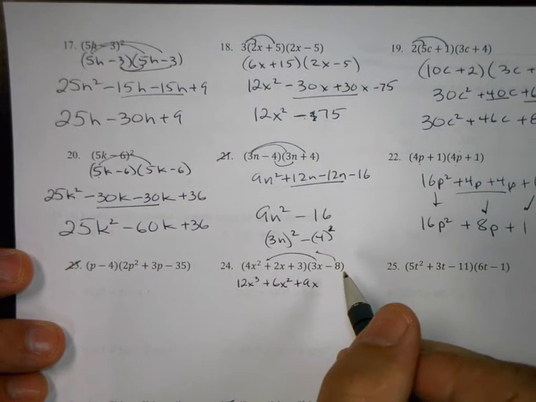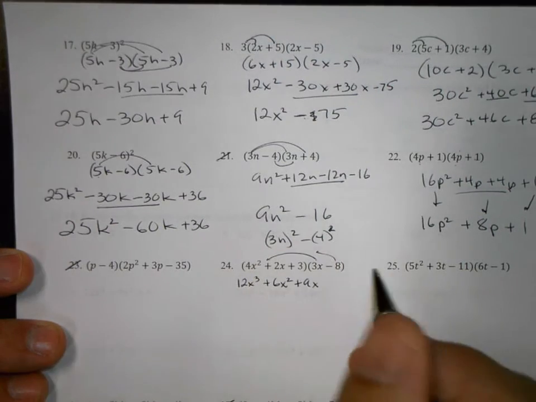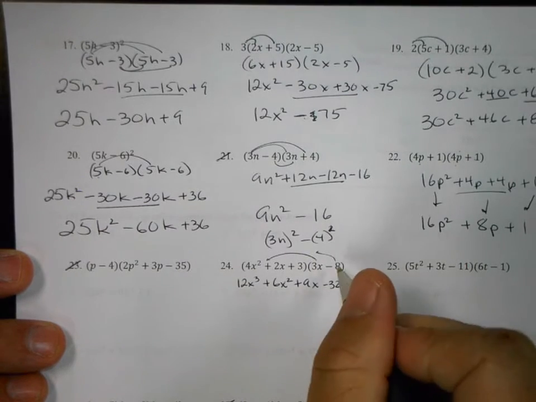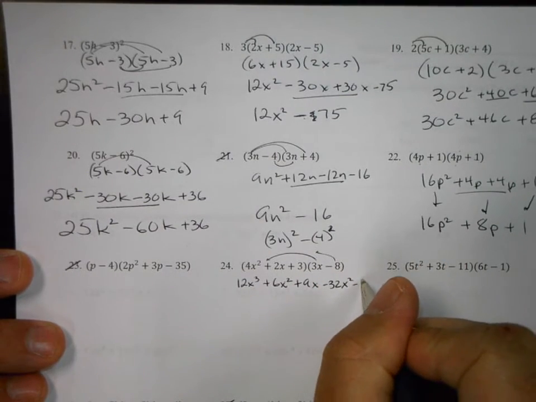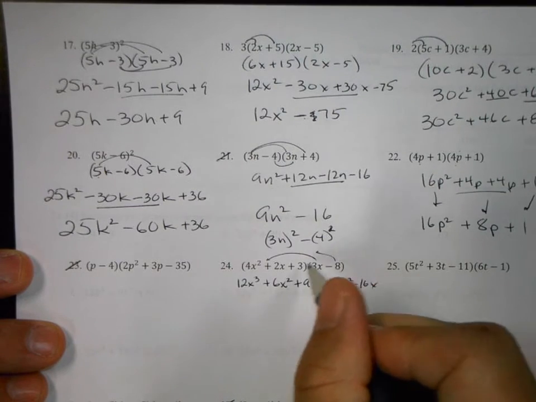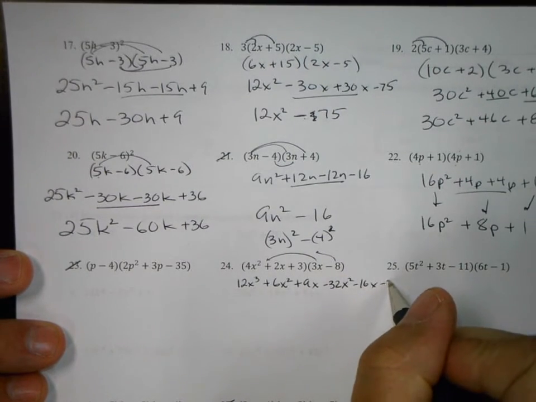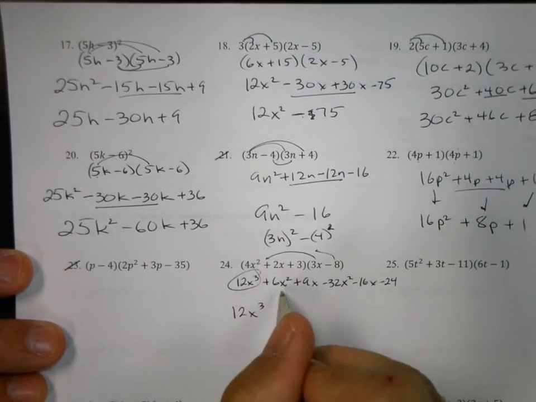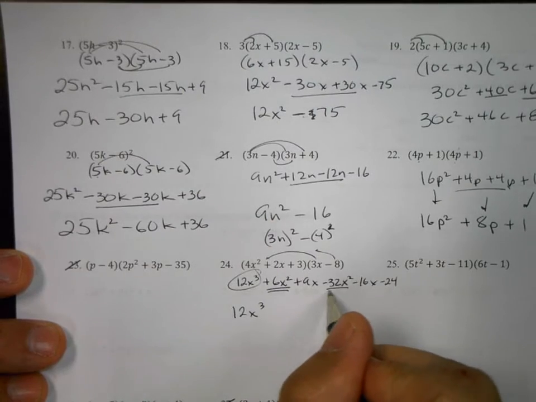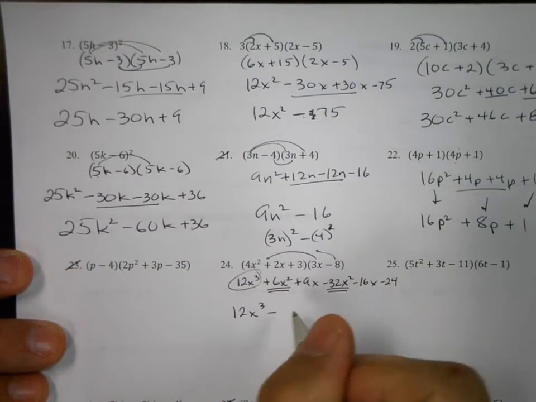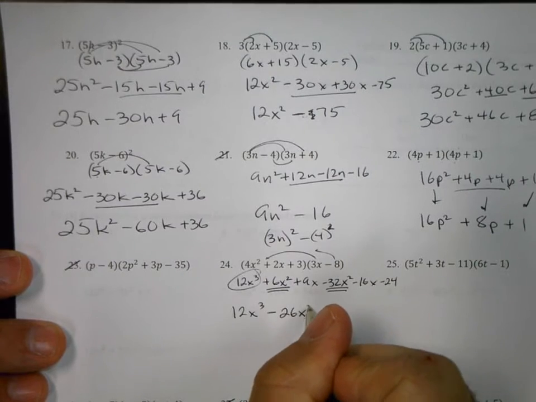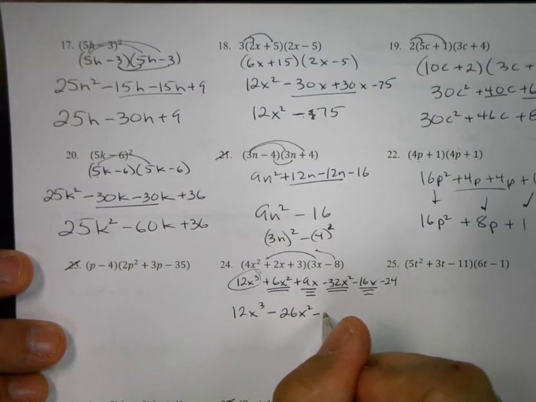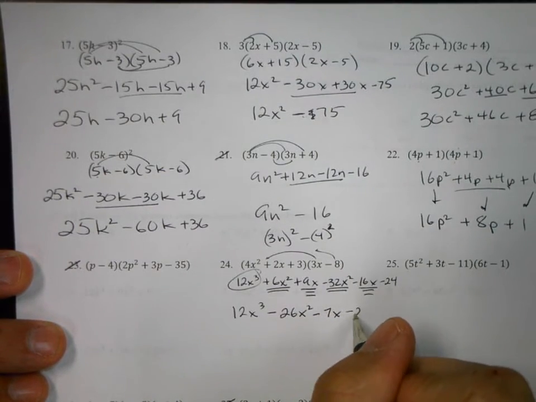Okay, now I have to distribute the negative 8 into everything. Negative 8 times 4 is negative 32x squared. Negative 8 times 2x is negative 16x. And negative 8 times 3 is negative 24. 12x to the third comes down. 6x squared and negative 32x squared is negative 26x squared. 9x and negative 16x is negative 7x minus 24.